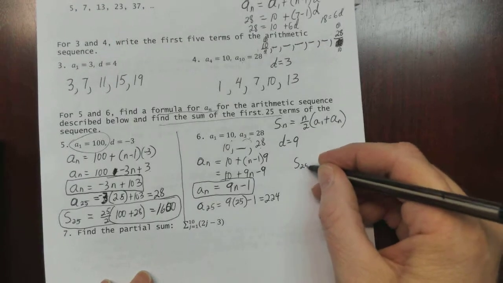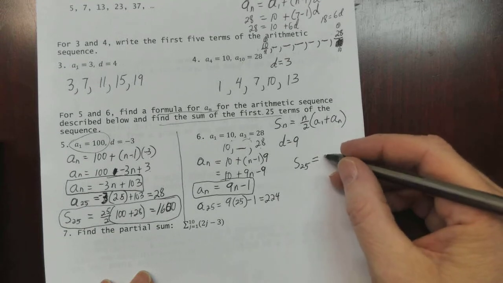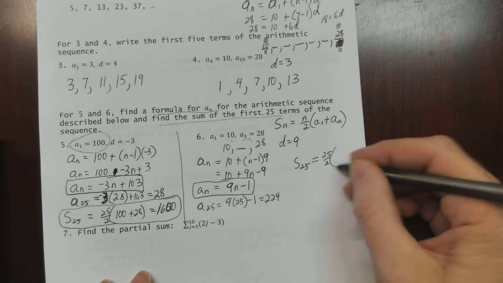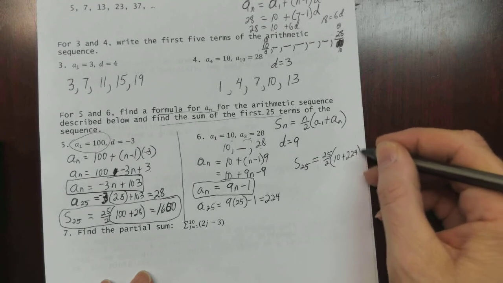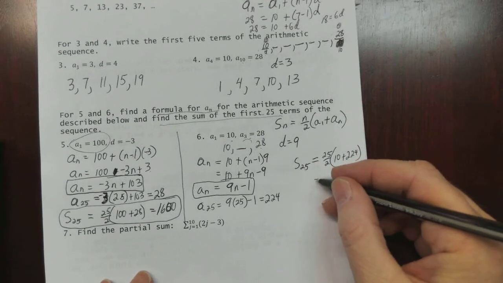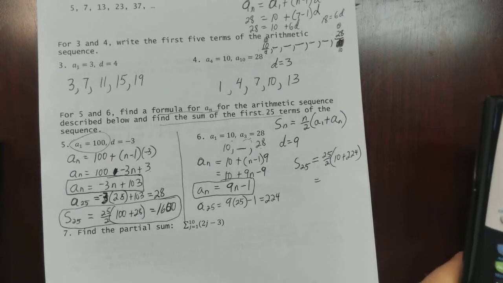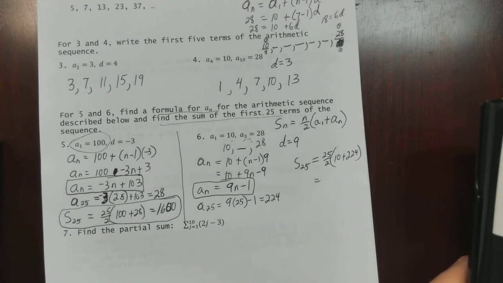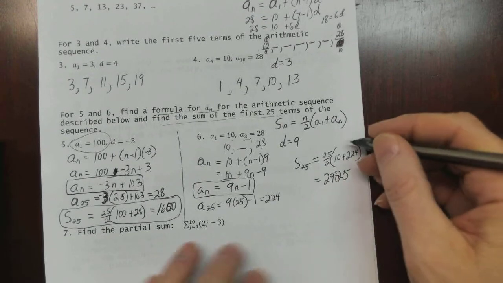Now, the sum of the first 25 terms is 25 over 2 times 10 plus 224, which is 12.5 times 234. And I'm getting 2,925.